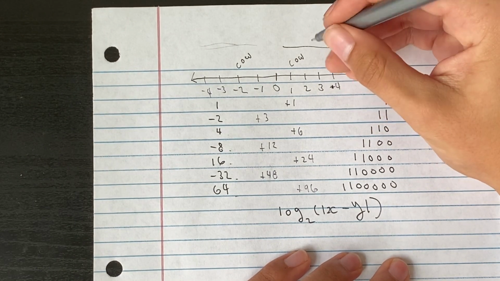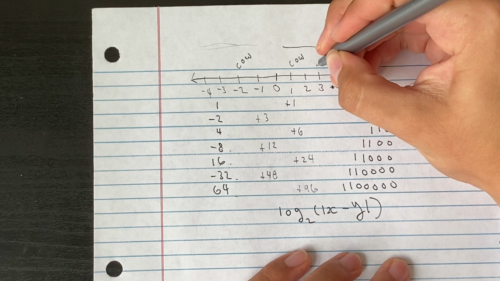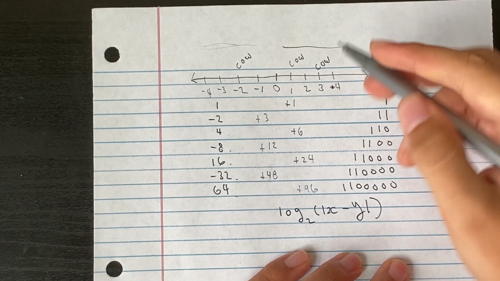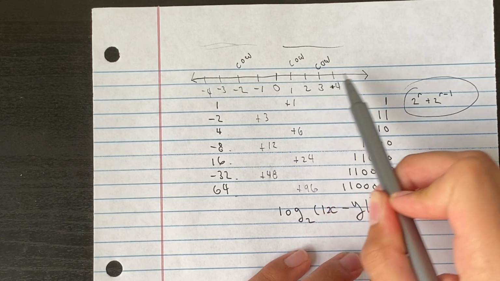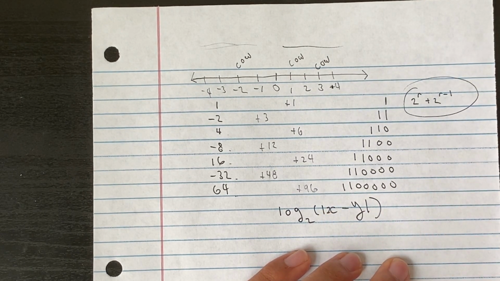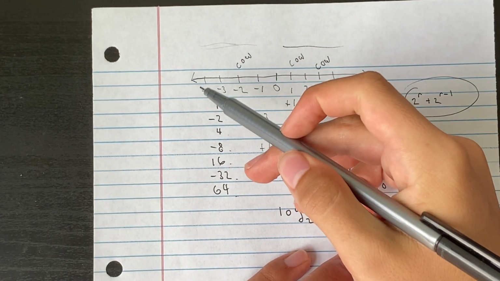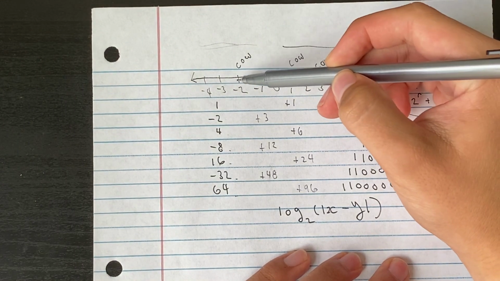Now, what if the cow is not at a perfect power of 2? What if it's at 3? I decided that the best way to go about this would be to go to the next power that appears on the right-hand side. So the next even power, right? Because we have the odd powers on the left side and the even powers on the right side: 2 to the power of 0, 2 to the power of 1, 2 to the power of 2.